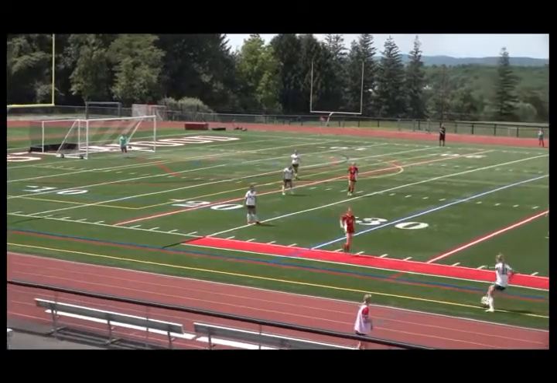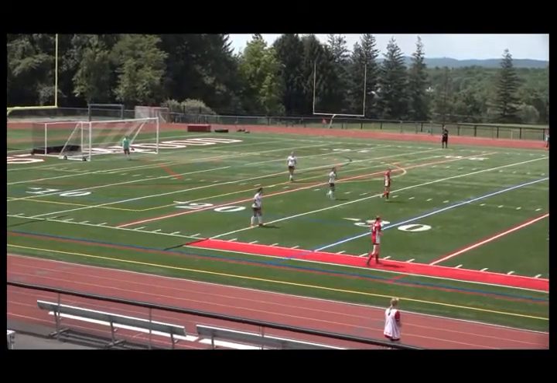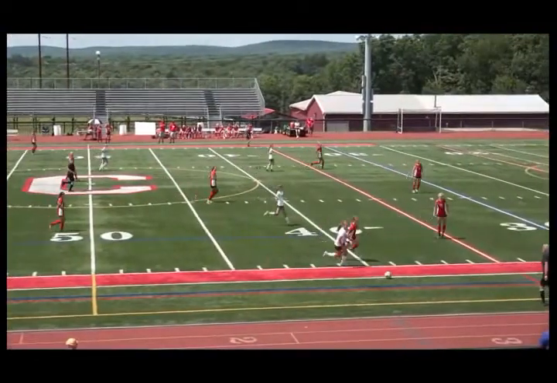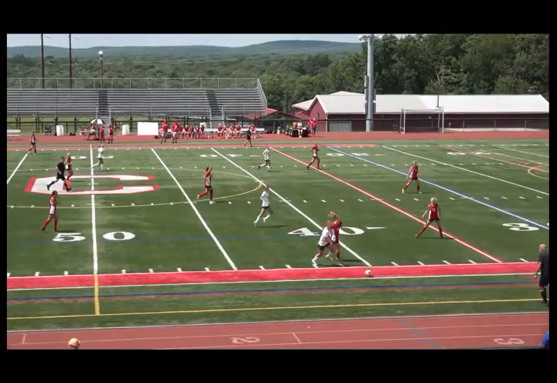I'm going to let this play out. I can't really remember where it was when I wanted to stop here, so I'm letting it play out for a minute. Let the camera pan. This is a good shot from midfield. Okay.